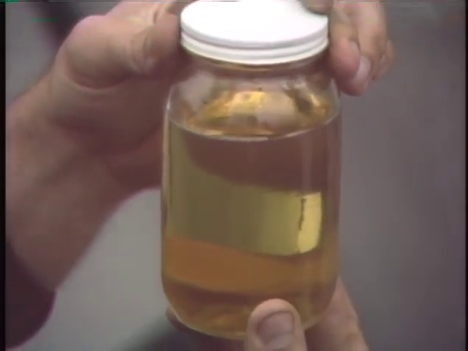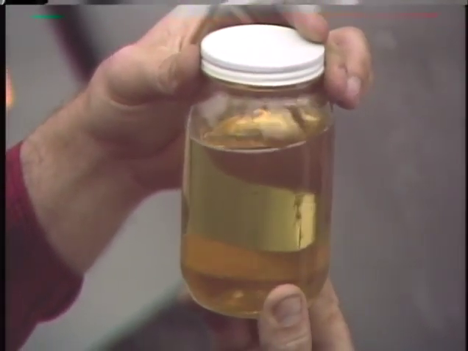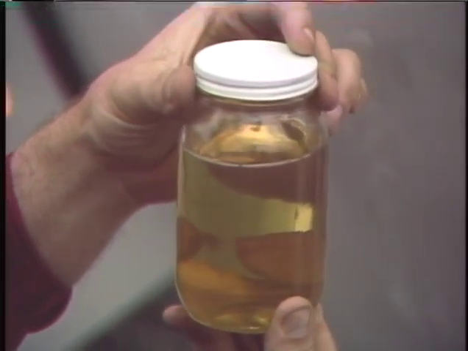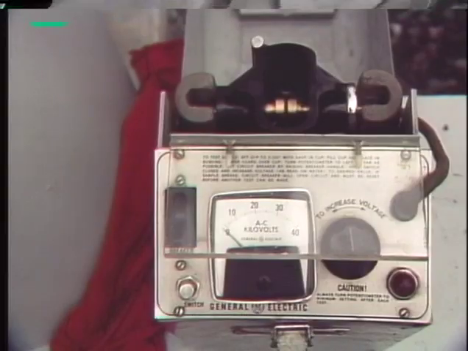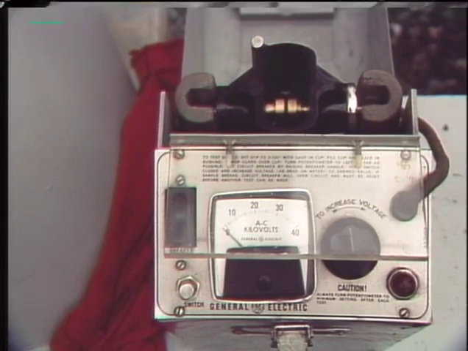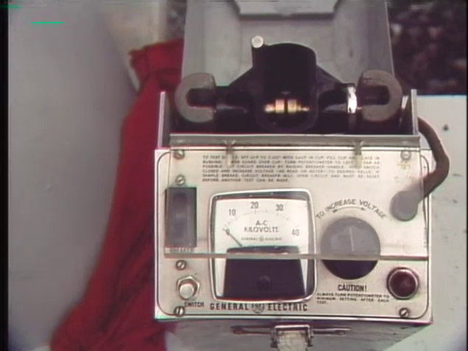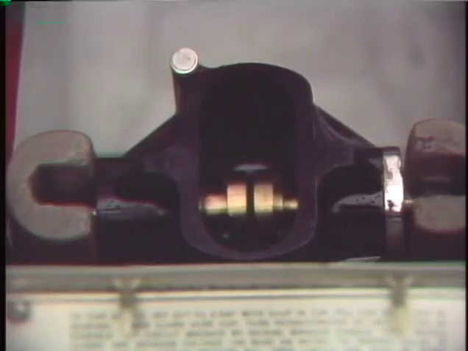Metal or wood particles in the oil are a sign of internal damage, something to keep in mind when you go inside the breaker to inspect the internal components. The instrument used for testing the dielectric strength of oil is fairly standard, but there can be some variations, so you'll need to become familiar with your company's specific test equipment.